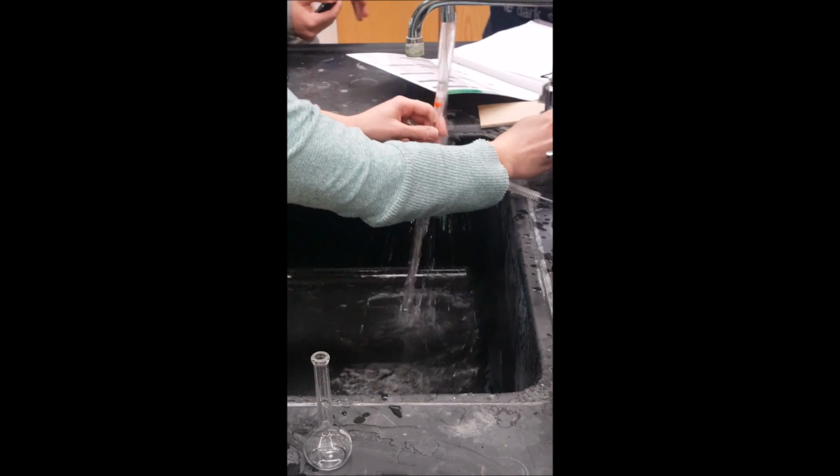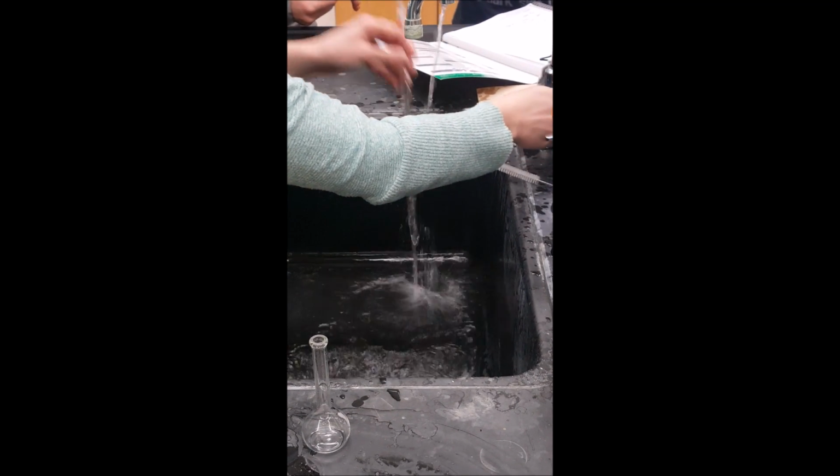After you've done that, make sure that you empty out your contents into the sink and rinse your glassware thoroughly. The difference between a stock solution and a dilution is that a stock solution has a higher concentration and your dilution has a lesser concentration than your stock solution.